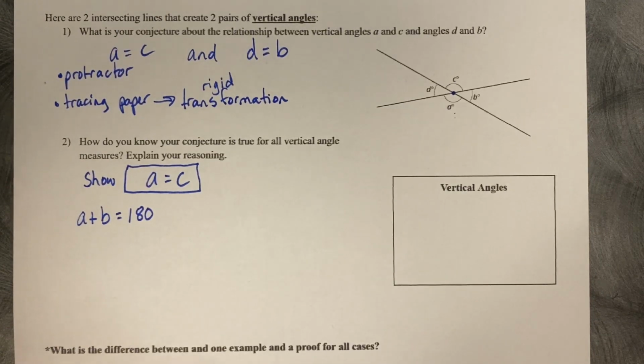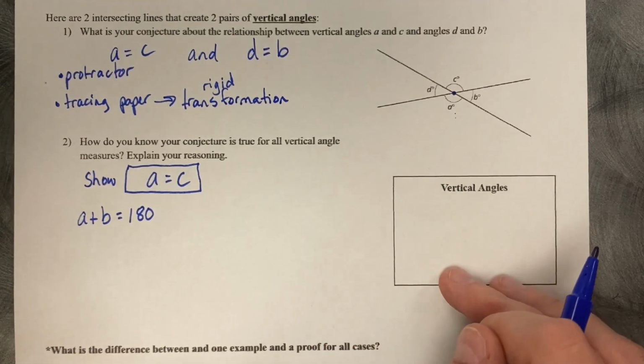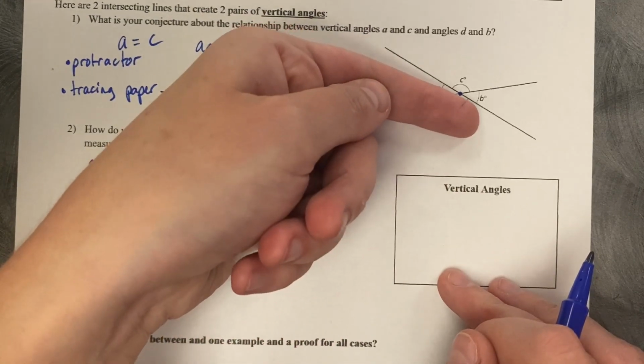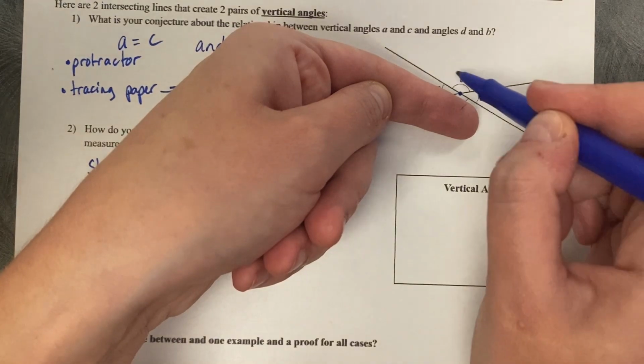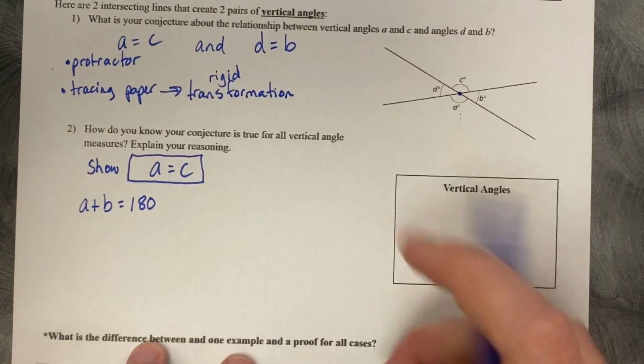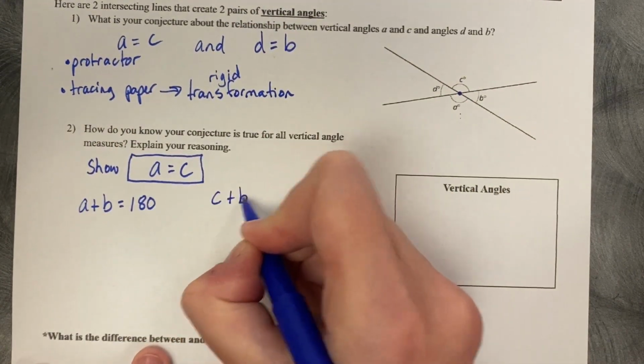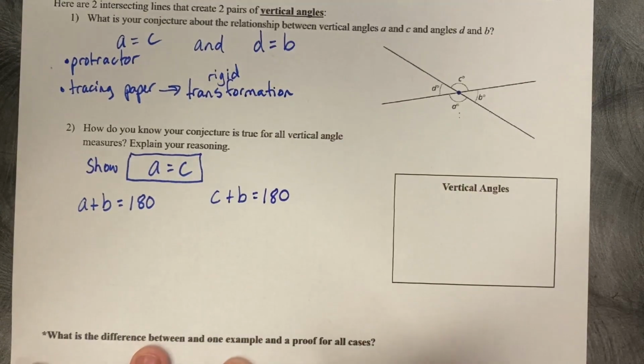Well, what else can we say is true? Which other angles are on a linear pair? If I cover up those two angles, I can see that both C and B are a linear pair. So I can say C plus B is 180.